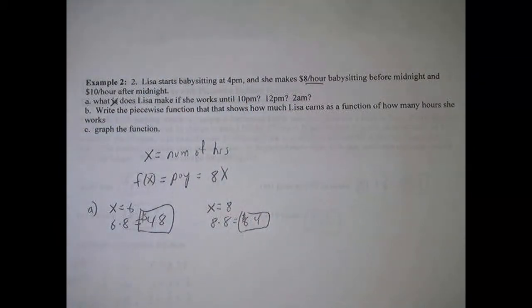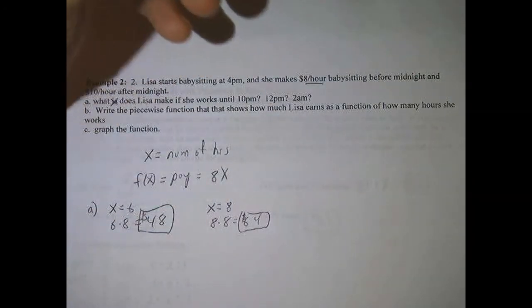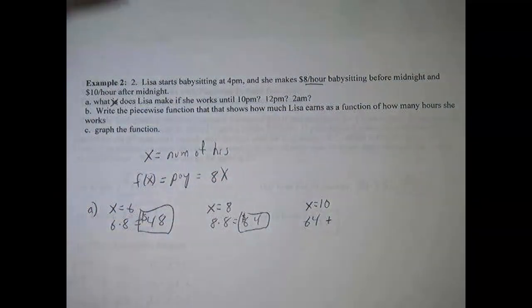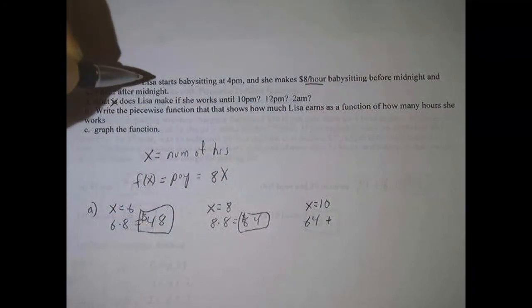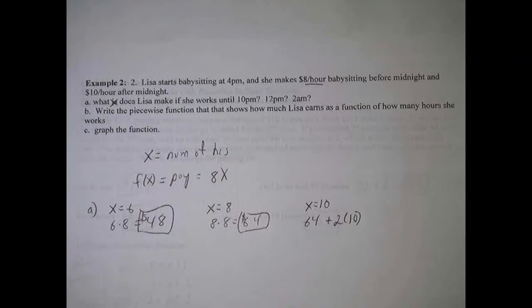If she works till 2 a.m., she makes the $64, but now she gets a raise for those last 2 hours. So x equals 10 to get to 2 a.m., right? If x equals 10 hours of work, she would get the $64 plus 2 hours at $10 per hour. So plus 2 times 10, that's another 20, so she would make $84.